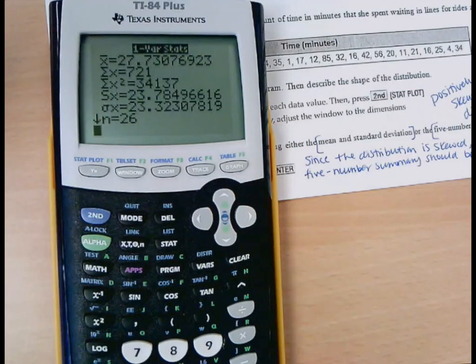Okay, Jacqueline, I might just look at yours. Okay, black covers, just hit enter. So once you have one variable stats, just hit enter. Anybody not have this? I don't know.